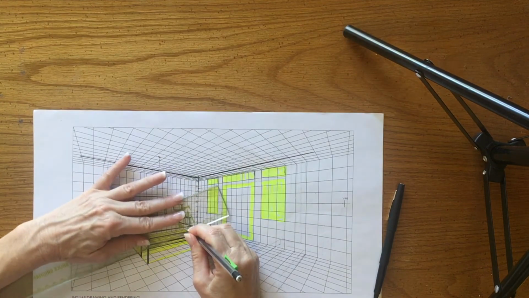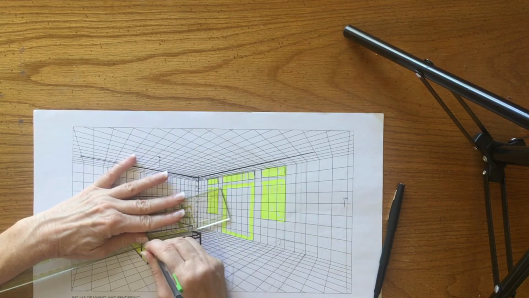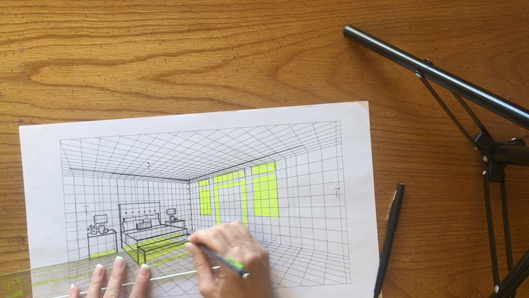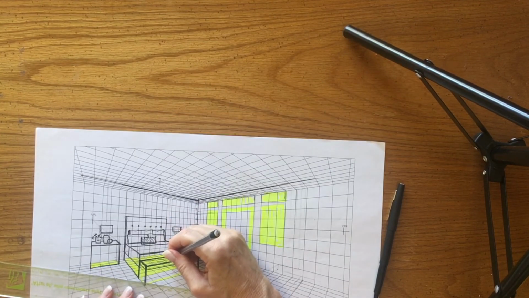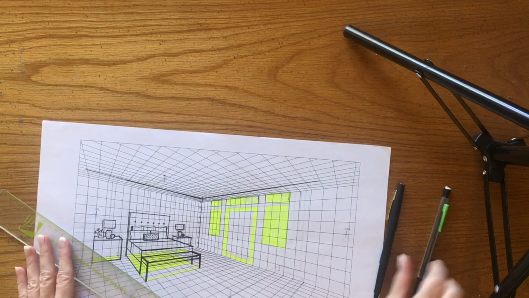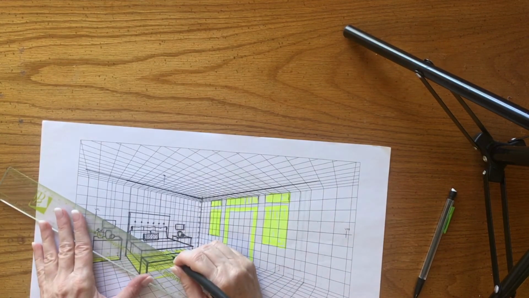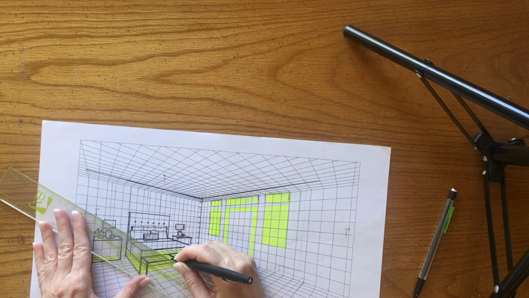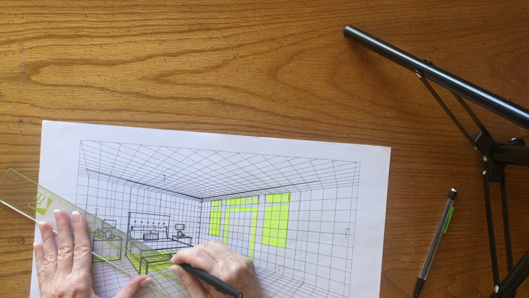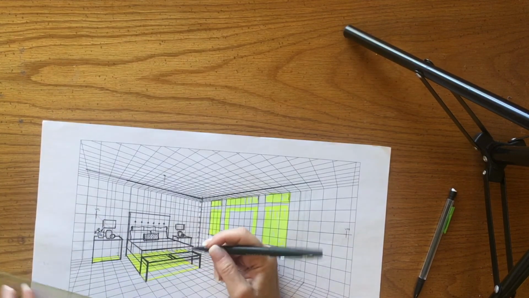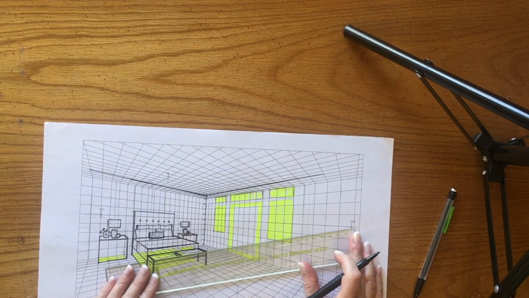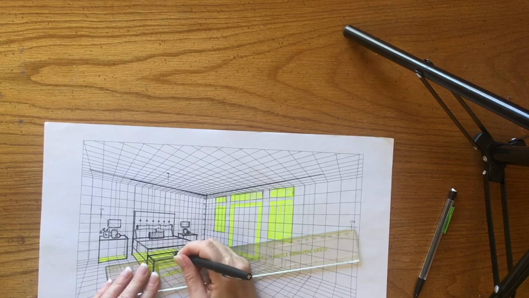I can cross or measure the top of my bench to find the intersection. And then when I do my details, I'll go back to the right vanishing point and put some slats on the top.